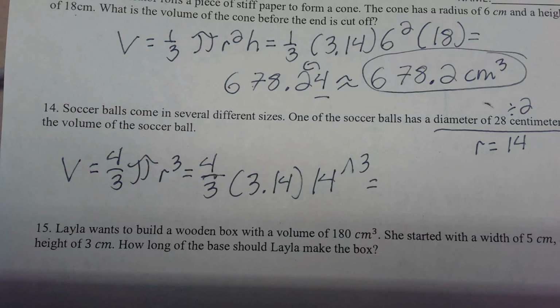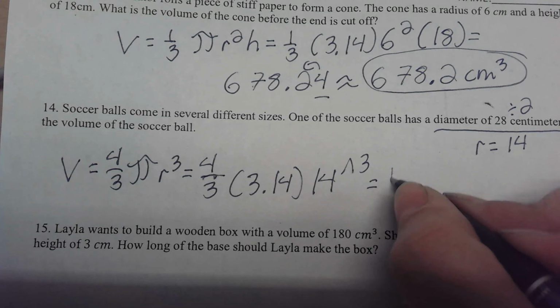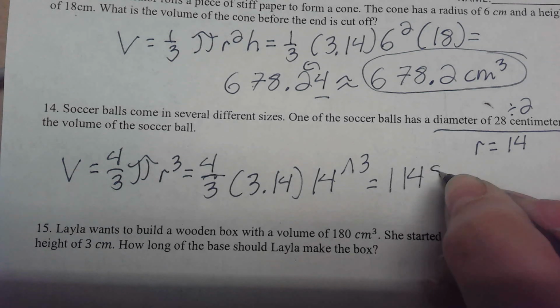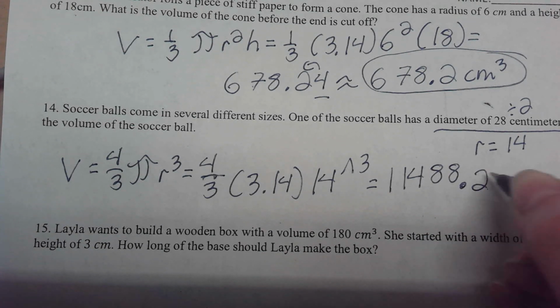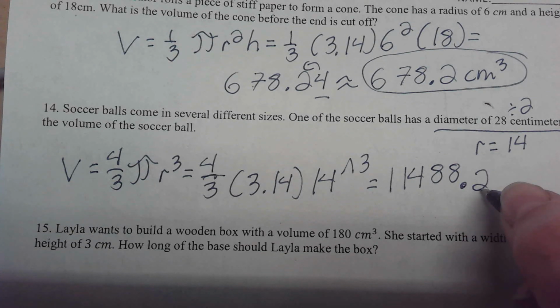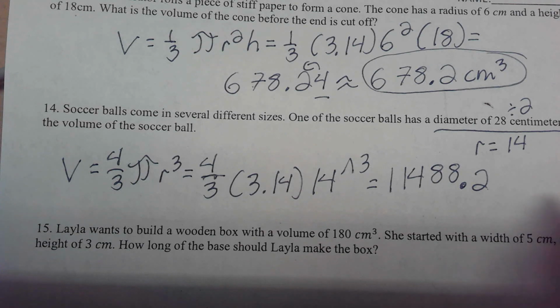So we do n over d, or math frac. Okay, and I got 11,488.21, so I'm going to leave it as that, and it would be centimeters cubed.